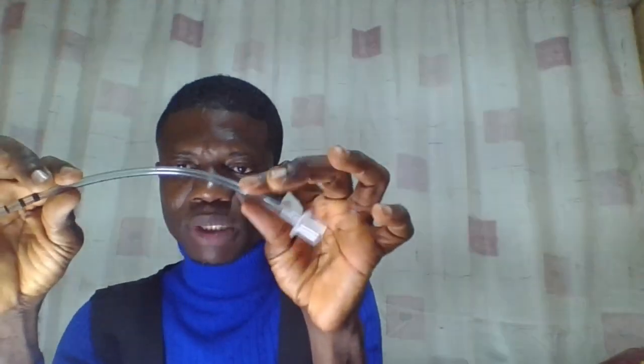And please don't forget that for the curved tube, the size ranges from 4.5 millimeter to 10.0 millimeter, while the uncurved, which is used for pediatrics, the size ranges from 2.5 millimeter to 7.0 millimeter.